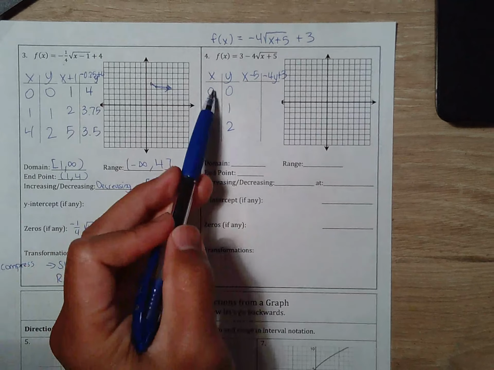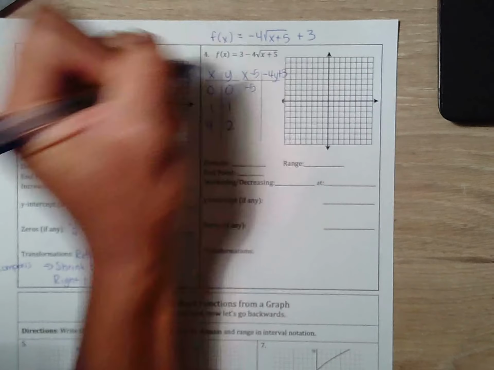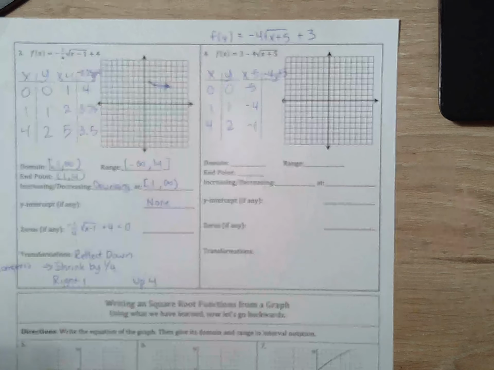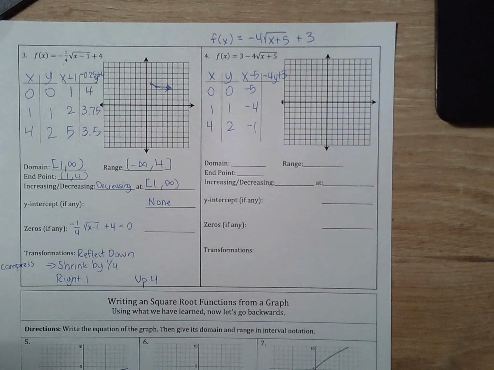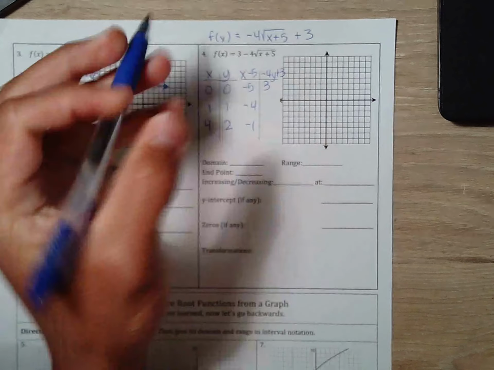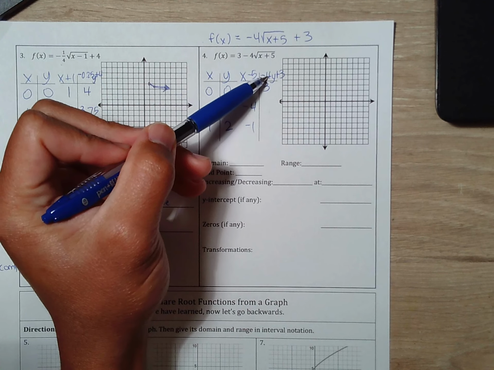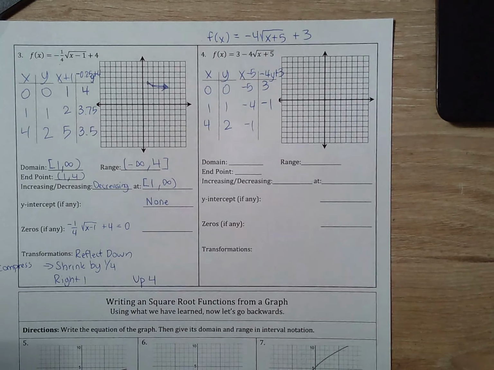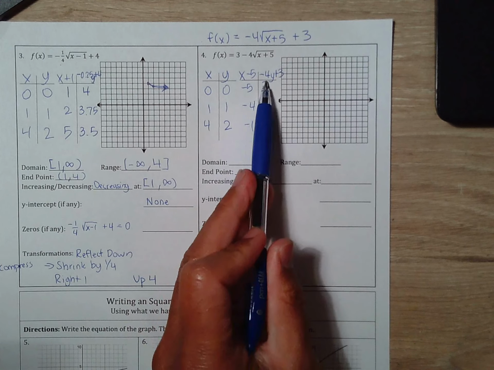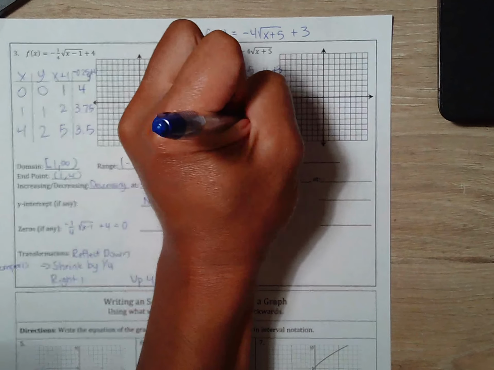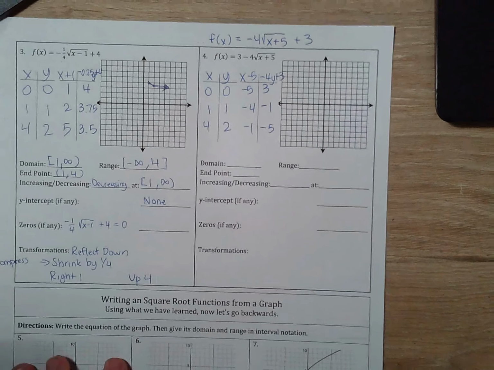Subtracting 5 from my x value: 0 minus 5 is negative 5. 1 minus 5 is negative 4. 4 minus 5 is negative 1. Taking care of my y values, 0 multiplied by negative 4 is 0, plus 3, that's 3. 1 multiplied by negative 4 is negative 4. Negative 4 plus 3 is negative 1. Lastly, 2 multiplied by negative 4 is negative 8. Negative 8 plus 3 is negative 5. I think I did that correctly, but we can always check using our transformations.